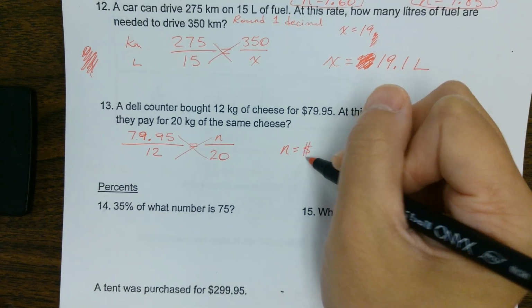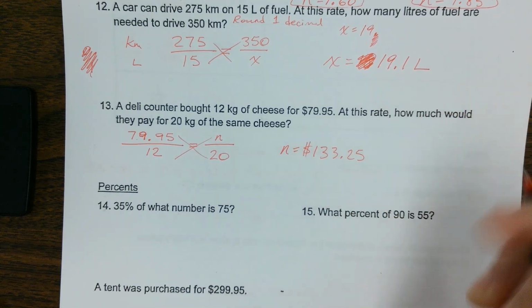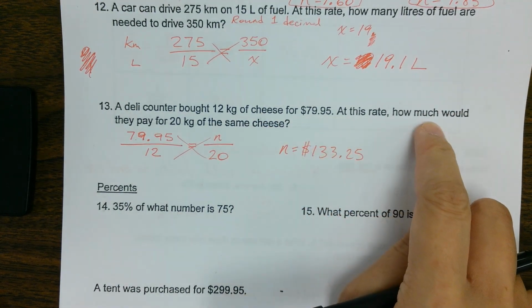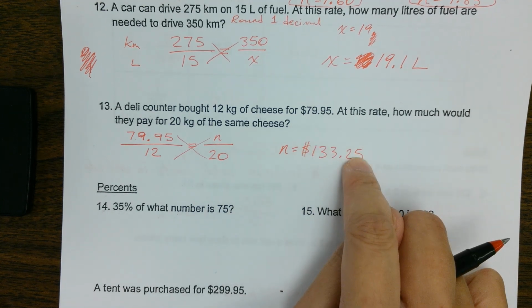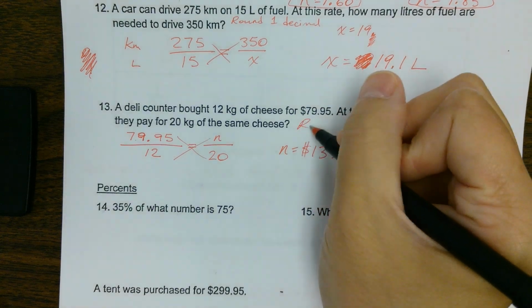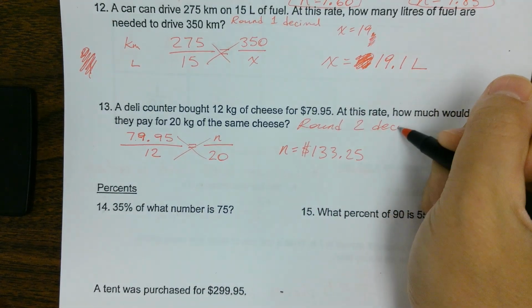133.25. 33.25. 0.25. Good. This question, I did not say what to round it to, but you should know to round it to 2 decimal places. So whenever it's money, you know it's automatically 2 decimal places. Okay, so even if I don't tell you, you should know.